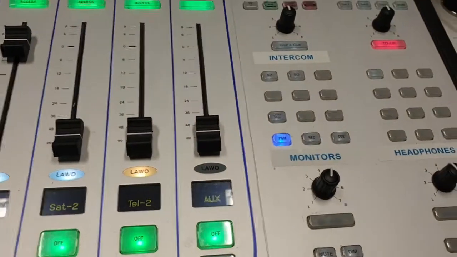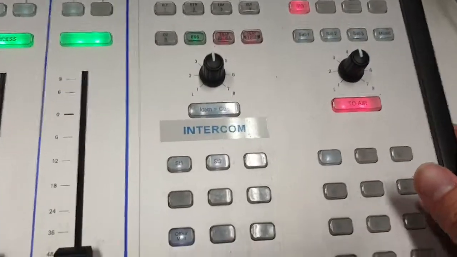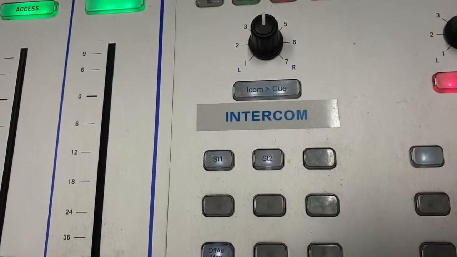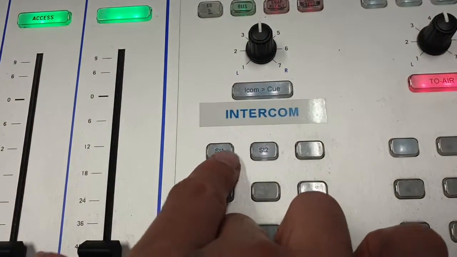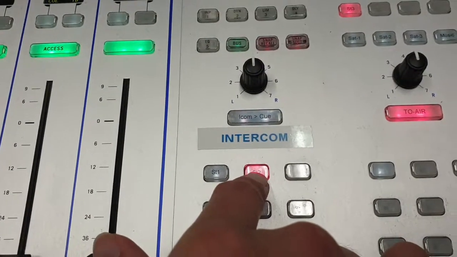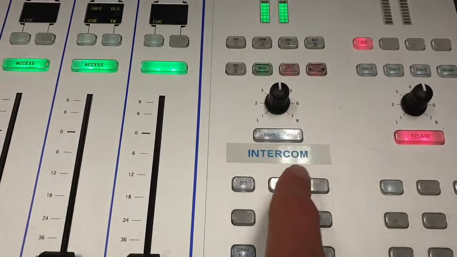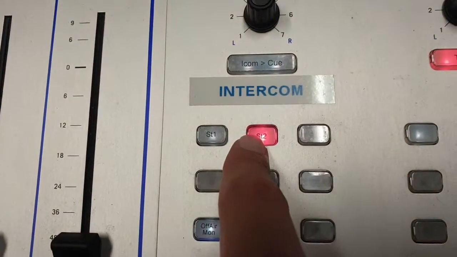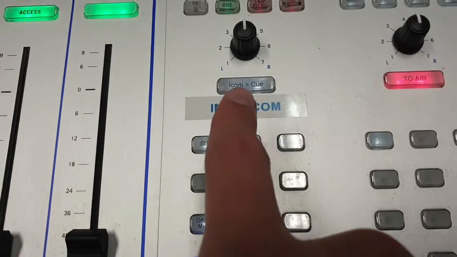And then the other function on this panel here, on this right side, is an intercom system. So when the studios have all been upgraded, we can actually talk to the other two studios using the intercom. If I hold down the Studio 2 button, I'll actually be able to talk directly into the main microphone, and the people in Studio 2 will be able to hear me. If I let go, they won't be able to hear. And the indicator is, if it's red, it means they'll be able to hear me. If it's not, then they won't be able to. So to use it, you have to press and hold it down.